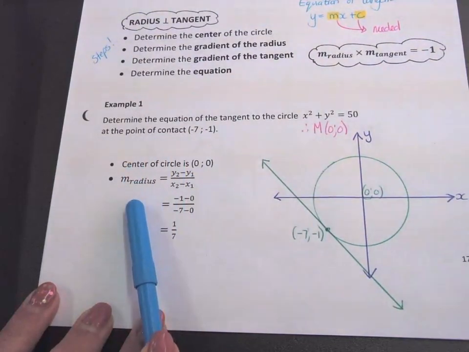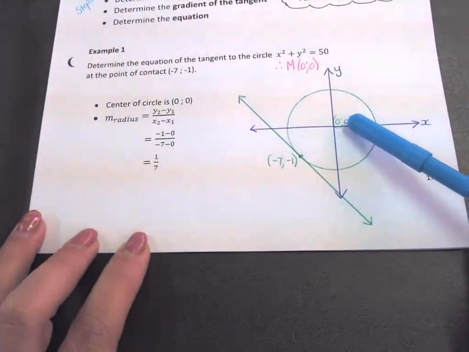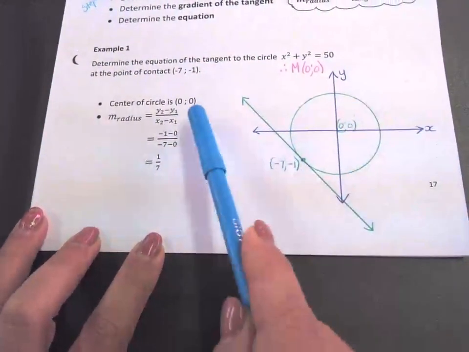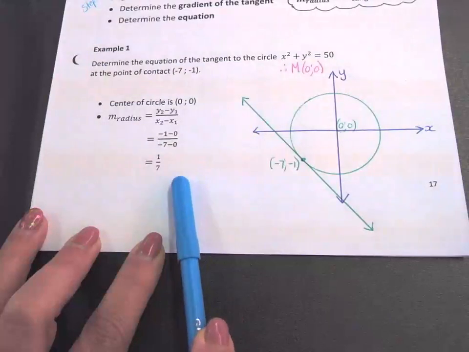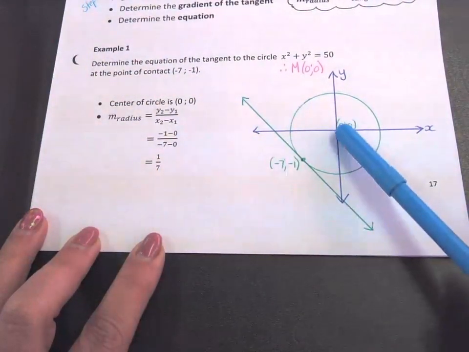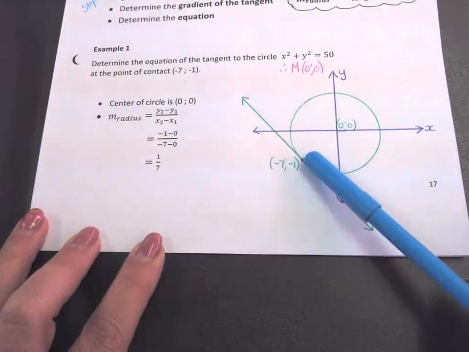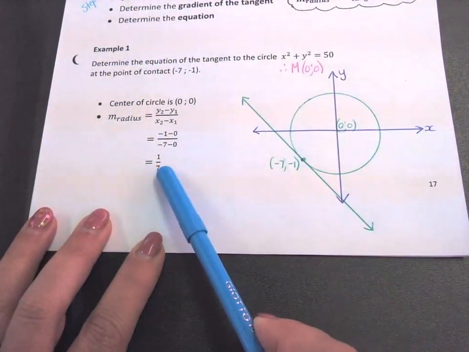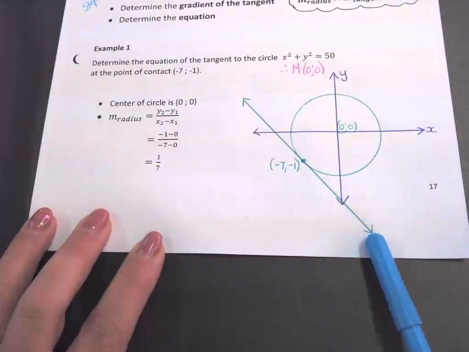Then we calculate the radius gradient. So we use those two coordinates, substitute them, and you get the gradient of the radius. Now we have to tip and flip this gradient to get the gradient of the tangent.